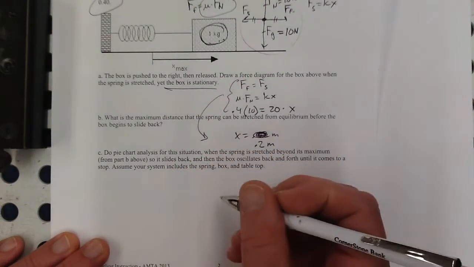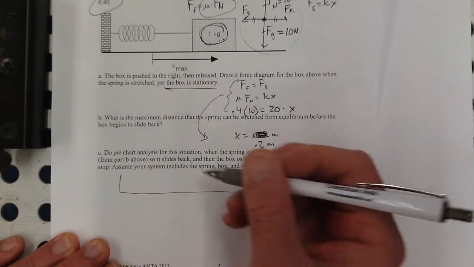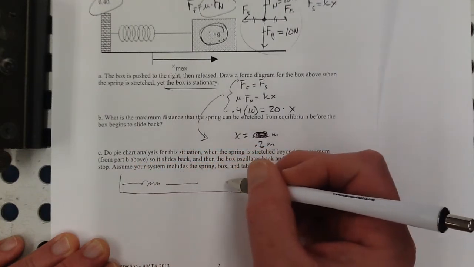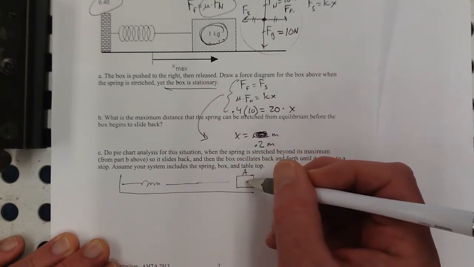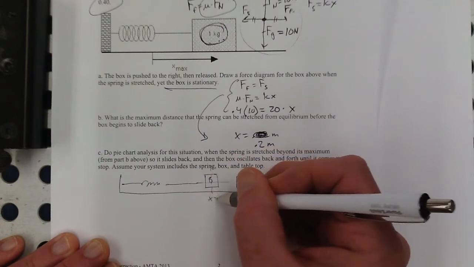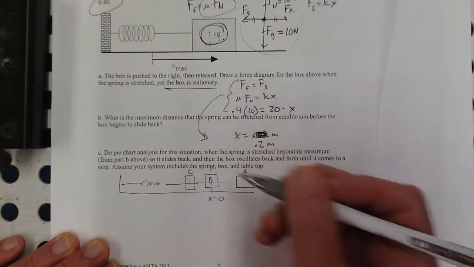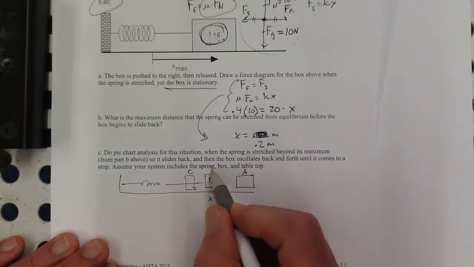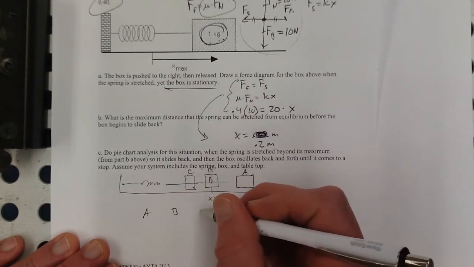So let's say it moves from here, then back to here, and let's say that's where the x is 0, and then it goes back to here, position C, and then it goes back to here again, and then it comes to rest there. How about that? How about if we do 4 pies? A, B, C, D.